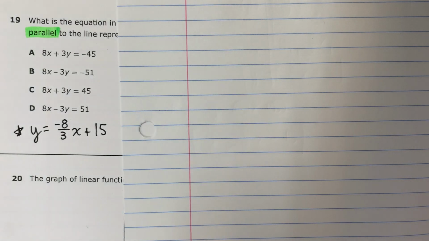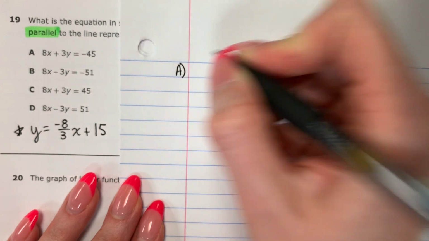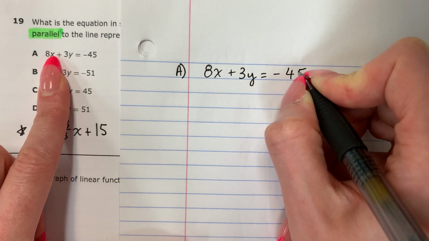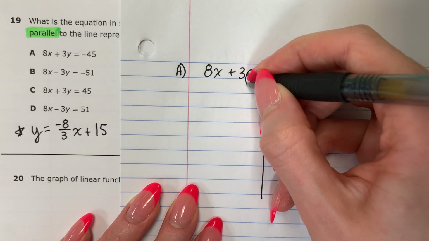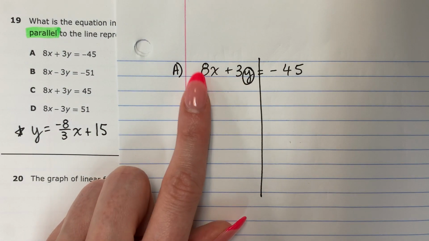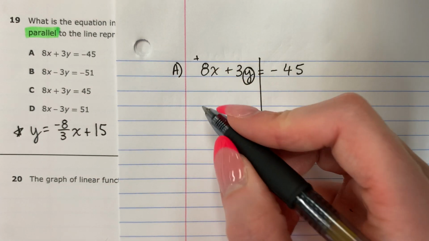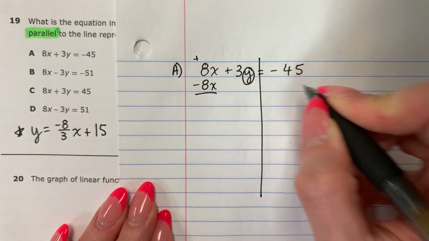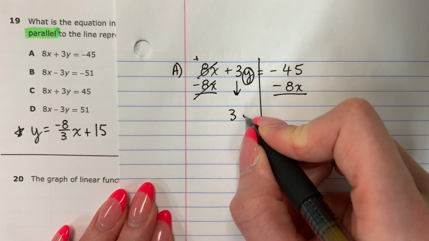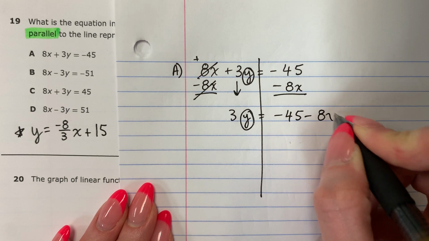Okay. So we're going to go ahead and change A first. Vamos a cambiar la A primero. 8x plus 3y equals negative 45. I want y alone. Quiero la y sola. I will not move the number with the y first. No voy a mover el número con la y primero. I will move the other one. Voy a mover el otro. This is positive. The opposite is negative. Este es positivo. El opuesto es negativo. So minus 8x. Copy minus 8x. 8x minus 8x is 0. Copy 3y. Circle it. Copy because they have different letters. Copy porque tienen diferentes letras.